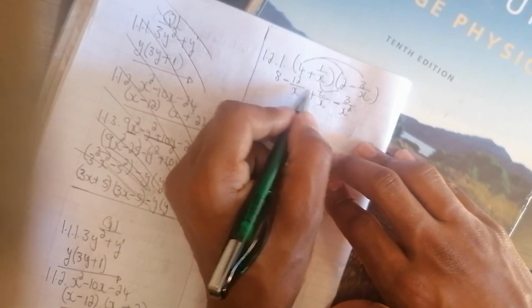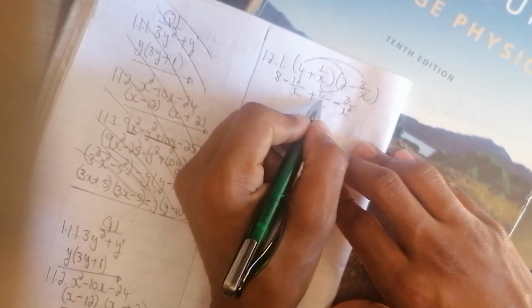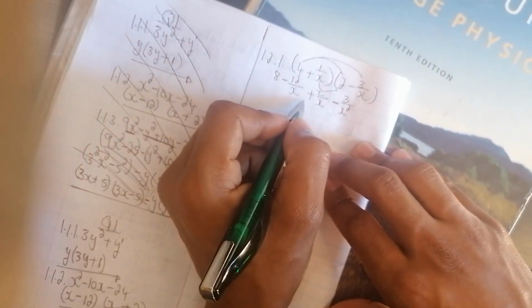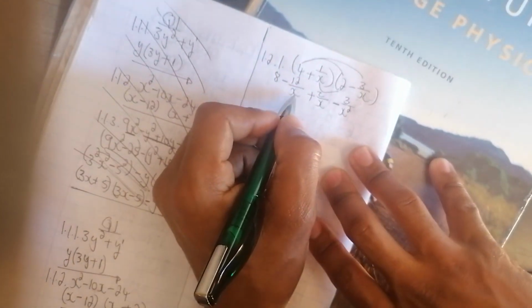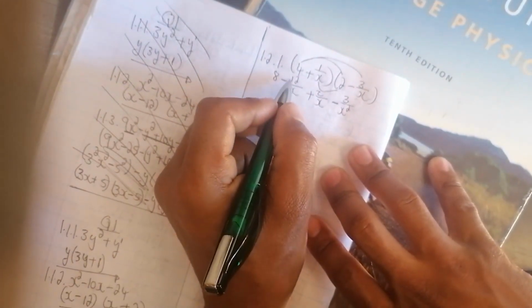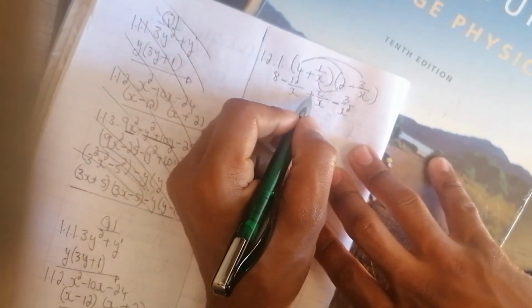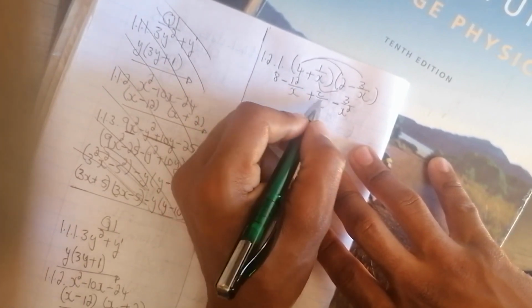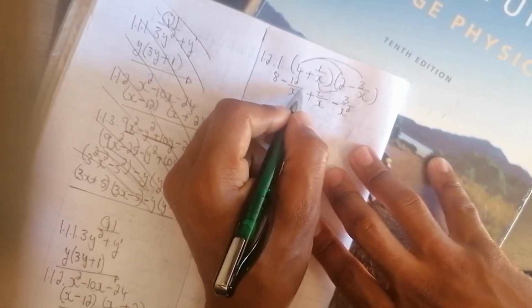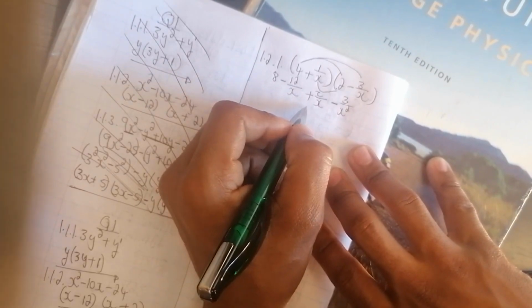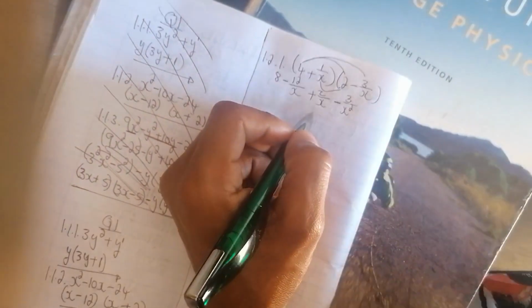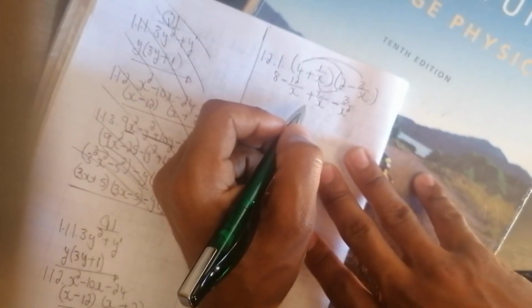What can we say about this? Do we add here, because they say just to simplify this? So in here, minus 12 over x plus 2 over x. Are these the like terms? And if they are, how do you add or subtract them? That should be the question.